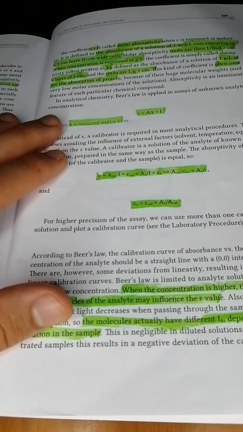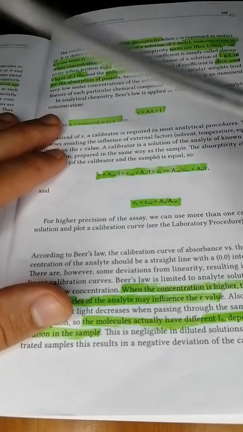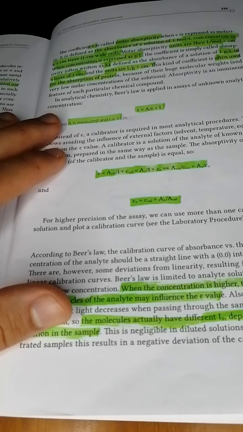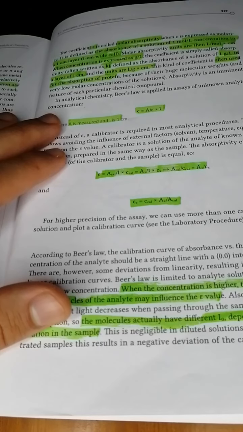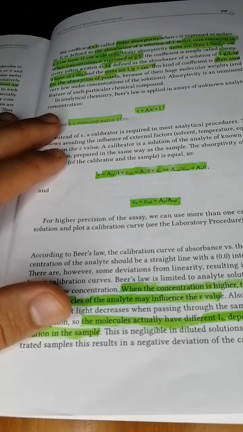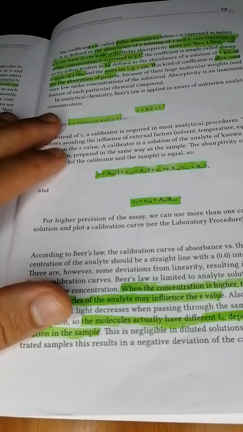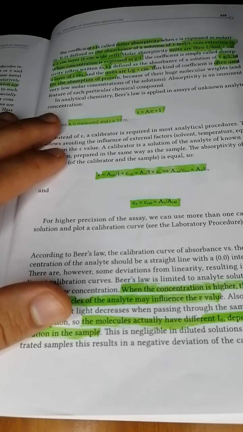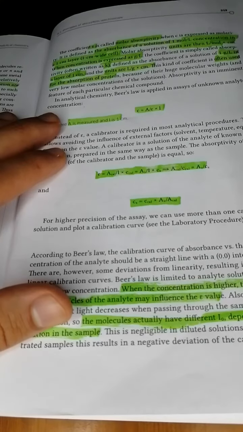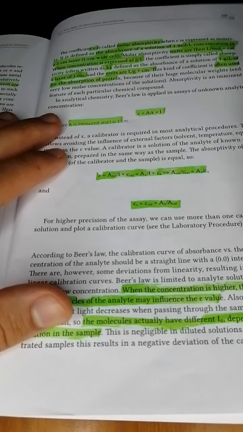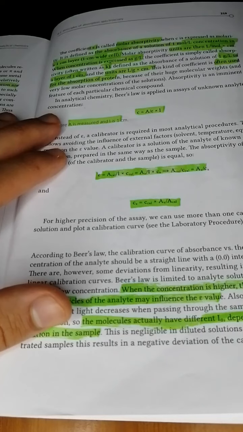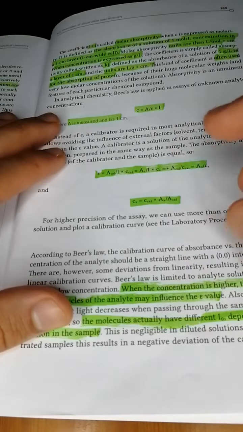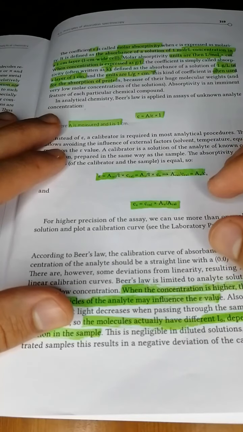So concentration is something that affects the absorption of a solution. If you have more molecules, then more of the light is going to be absorbed. Simple as that. And this absorptivity constant is basically saying this is how much light is going to be absorbed at 1 mole per liter in a 1 centimeter wide cell.